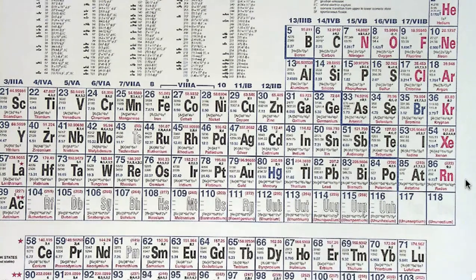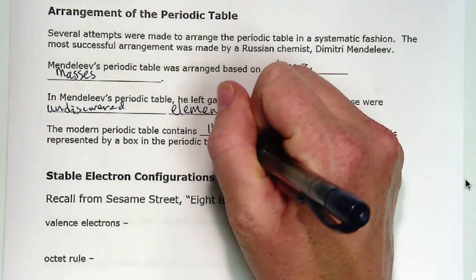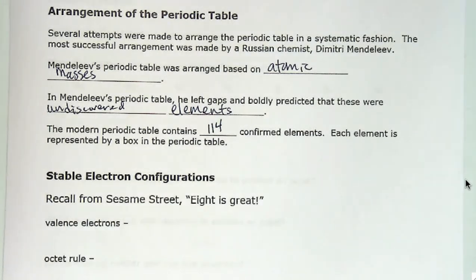A lot of times somebody will say, I've generated this element, I found a new element, and then it might not exist long enough to see. So at this point, 114 are confirmed. And each element is represented by a box in the periodic table.